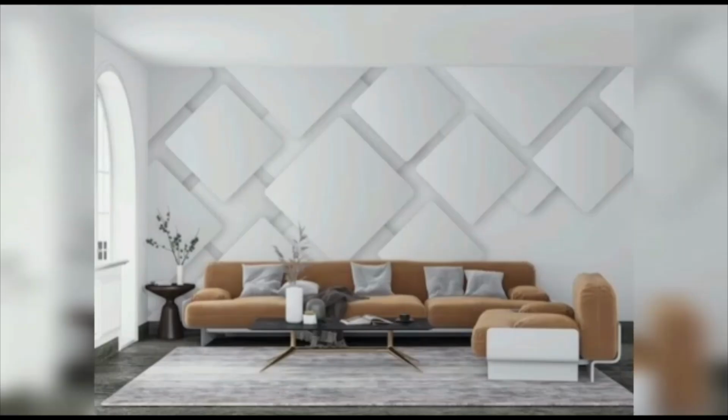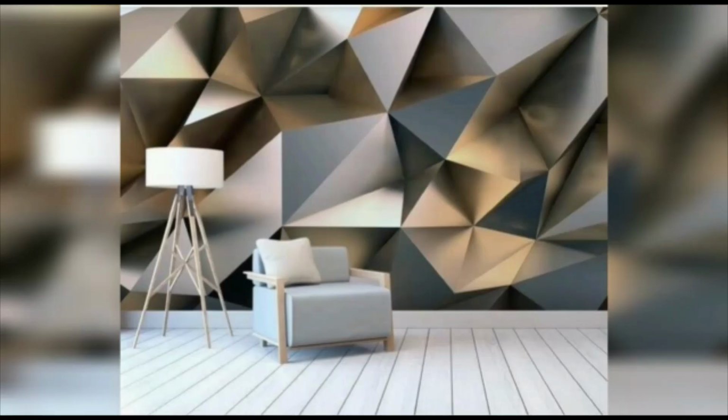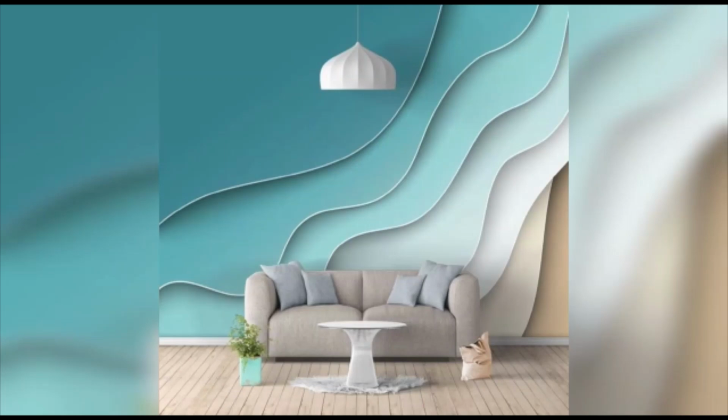And there you have it. Three amazing wallpaper wall designs: line pattern, cube pattern, and the latest light and minimalist design. These designs offer a plethora of options to transform your walls and elevate your interior decor. Whether you prefer bold and vibrant patterns or a more subtle and minimalistic look, there's something for everyone.